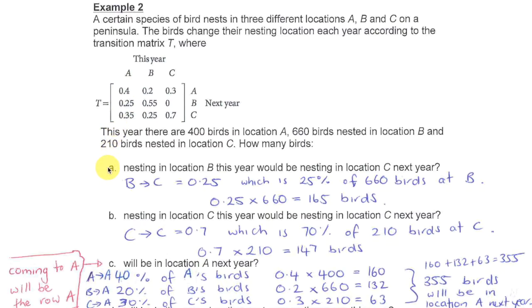First question, how many birds nesting in location B would be nesting in location C the next year? So we're going from B to C. So you can see here we've got this 0.25. So in other words, 25% of the population of B will transition across to nest in C the next year.